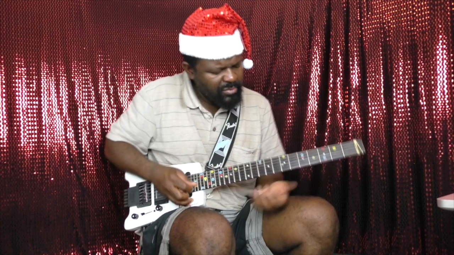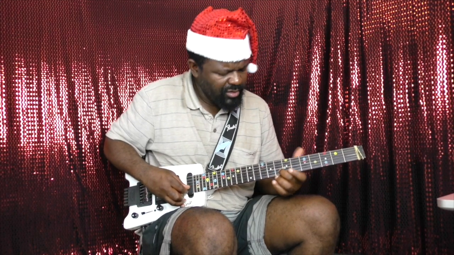You can pick them in reverse or in the normal way, from the bottom string to the top string. You can do what you want there. You can pick them very fast or very slowly. You can use alternate picking, or you can just use down picking, down strum. So these are the thirds.